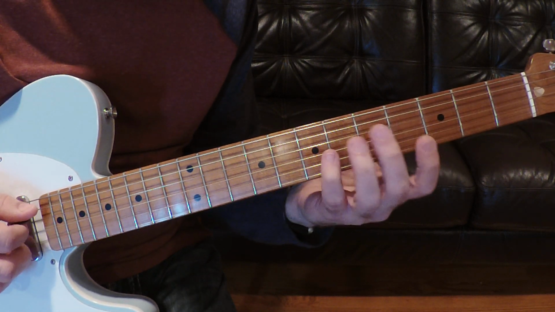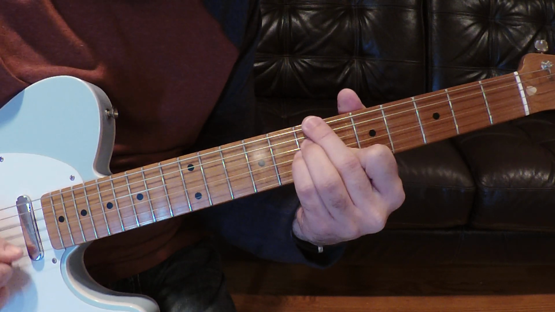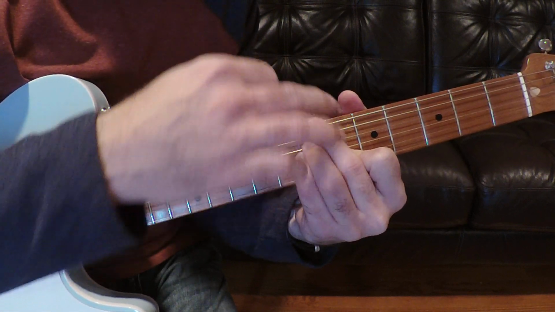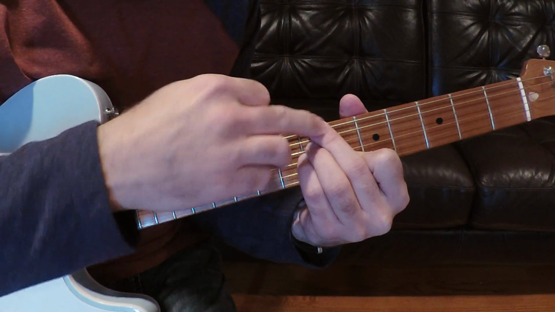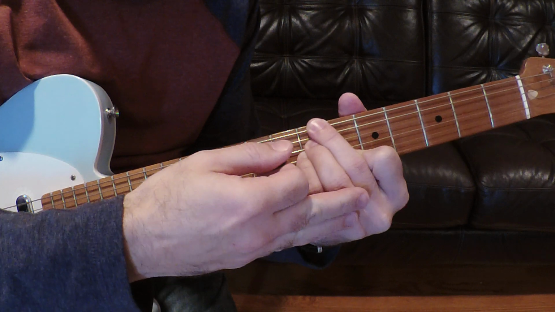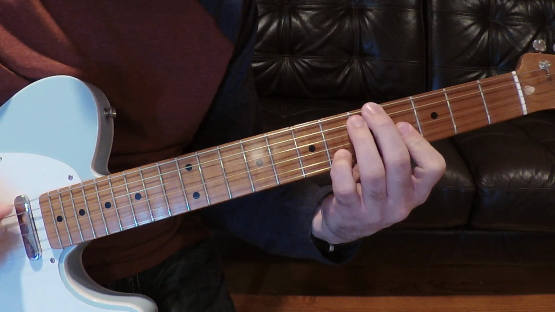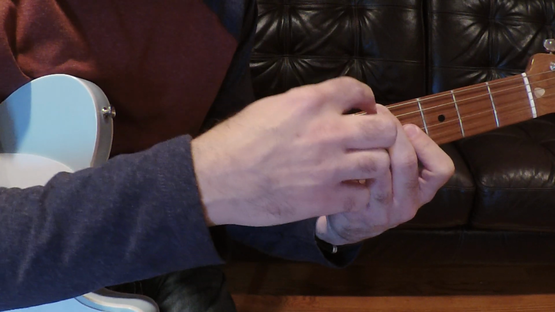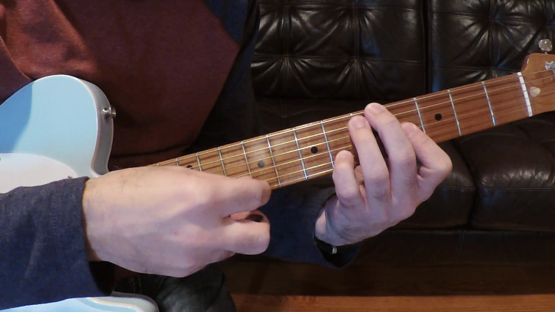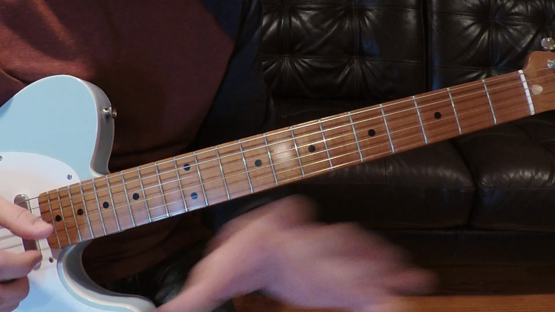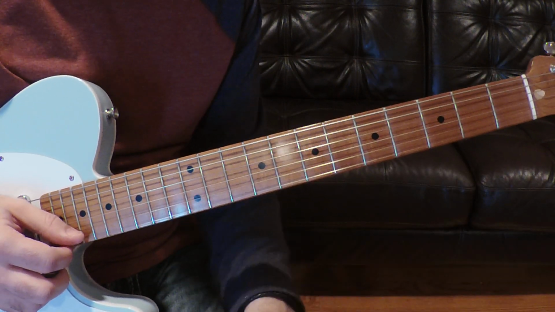You also should know it in drop 3, which would be play a note, skip a string, play 3 strings. You should also know it in drop 2, drop 4, which is play 2 strings, skip a string, play 2 strings. You should know all those things. That's prerequisite.